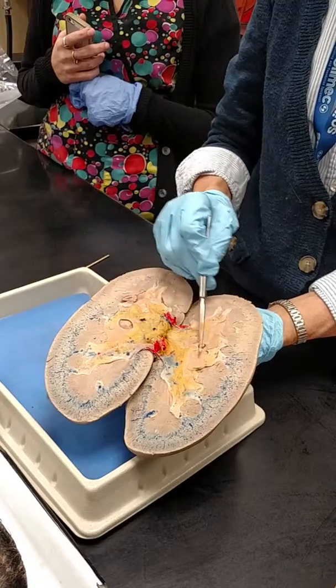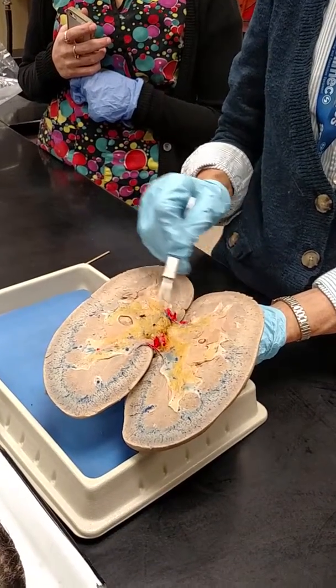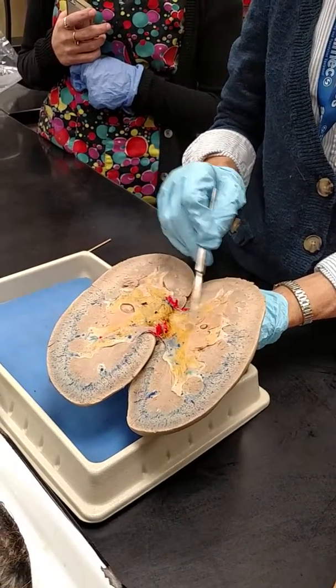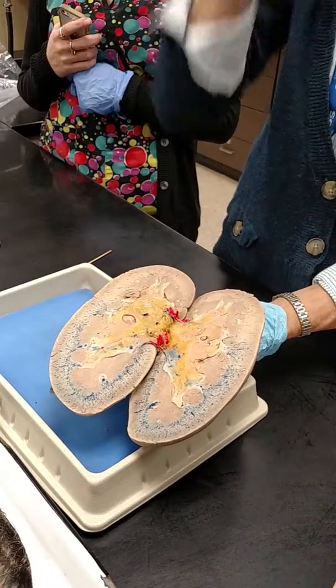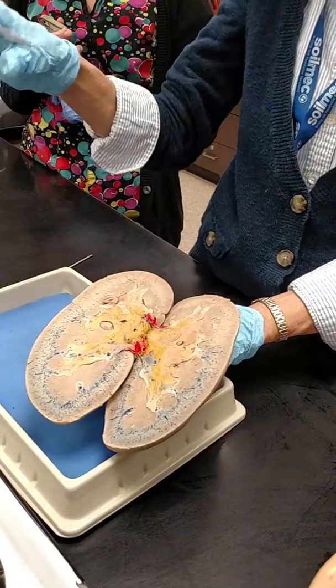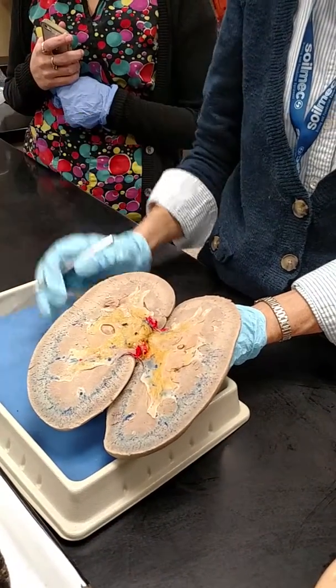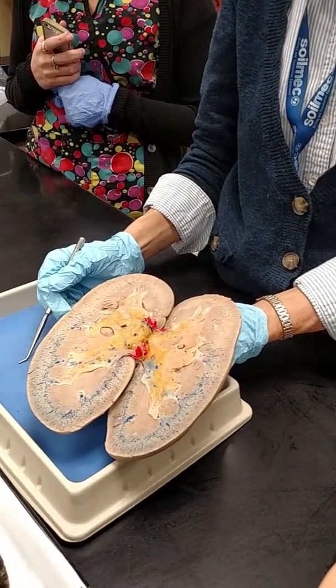And eventually they drain into this big open area here. If this were not cut in half, this would be a big open area right in here. This is called the renal pelvis. And that holds on to the filtrate until it exits the kidney through the ureter, on down into the bladder.